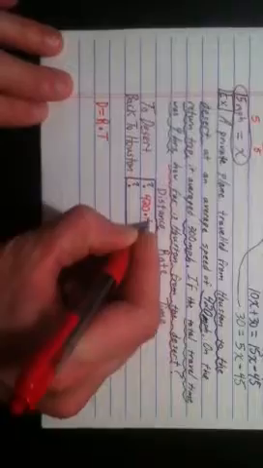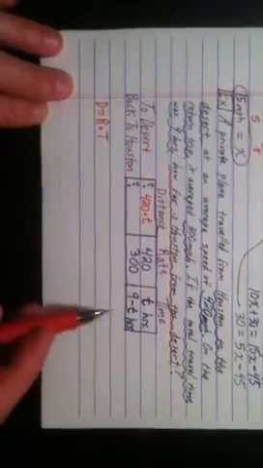So 420 times t. And the trip back to Houston, that distance is going to be that rate times time, 300 times 9 minus t. Since it's two terms there that we're subtracting, we want to put that in parentheses. So we just figure that out using, again, the distance formula.